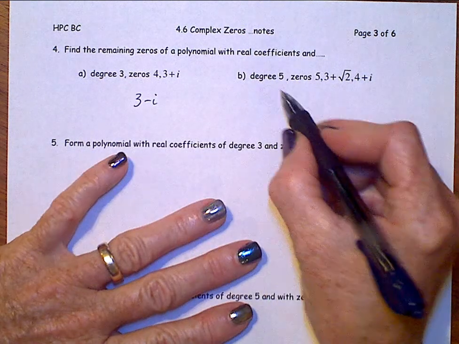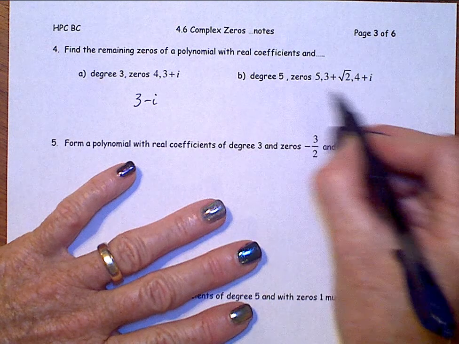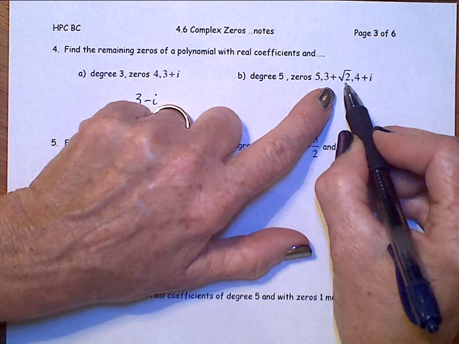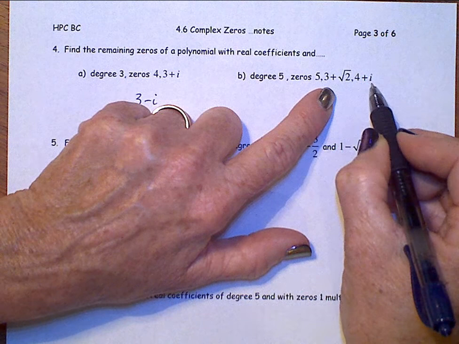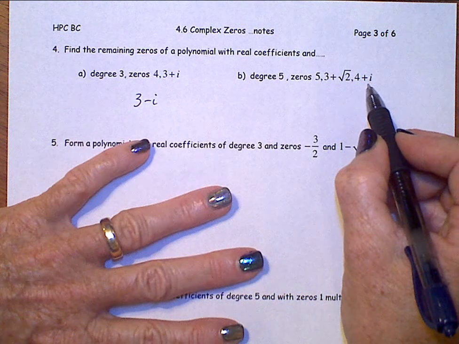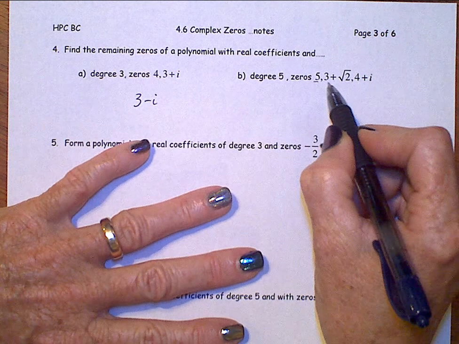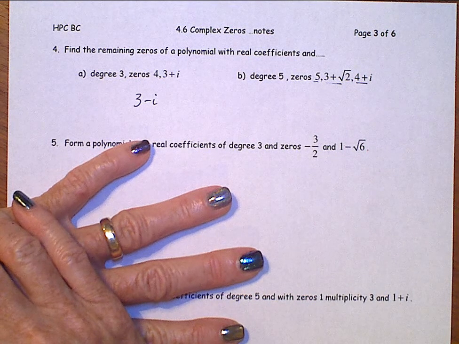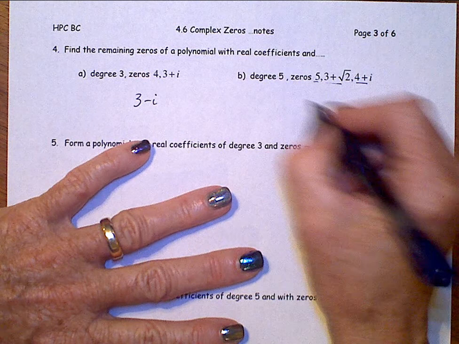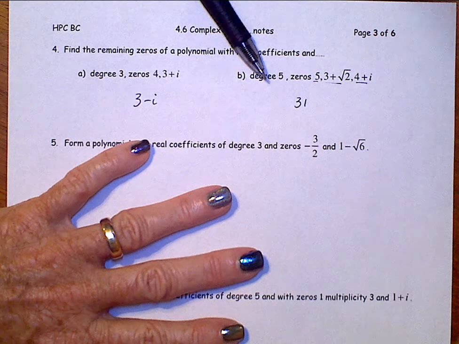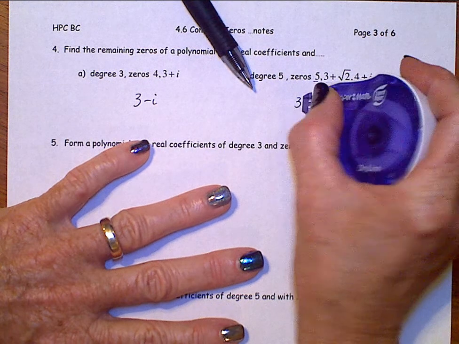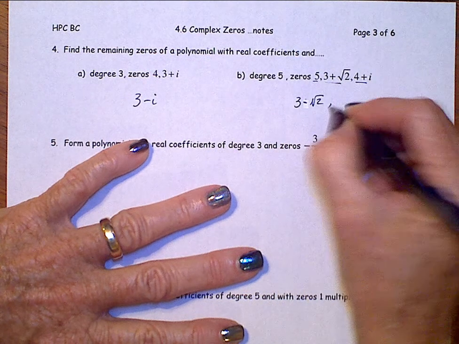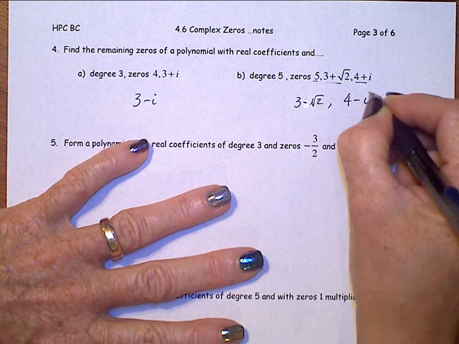All right, how about this one? We have a degree 5. Degree 5 has the zeros at 0, at 3 plus the square root of 2, and 4 plus I. We need a total of 5 zeros. One here, one there, one there. I gave you 3 of them. Where's the other ones? Yes, conjugate pairs. So 3, minus square root 2. And then the other one is 4 minus I.